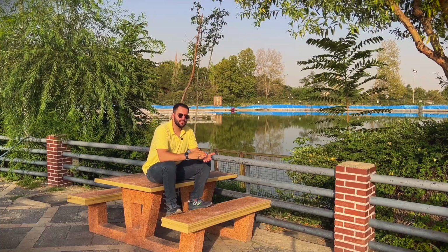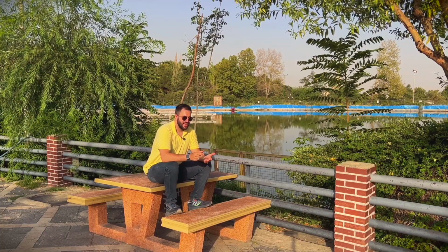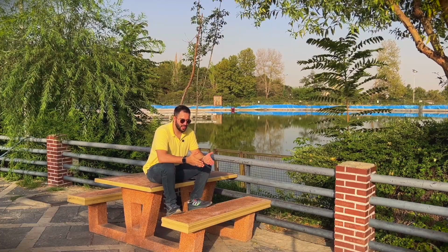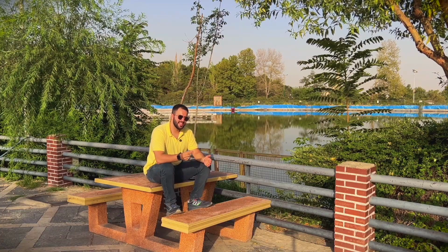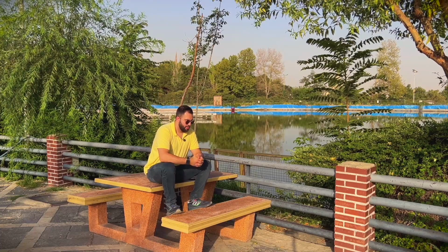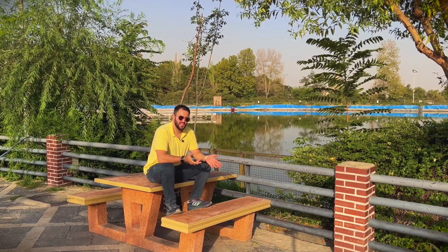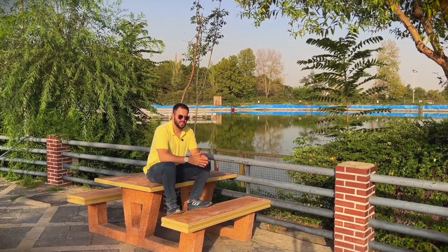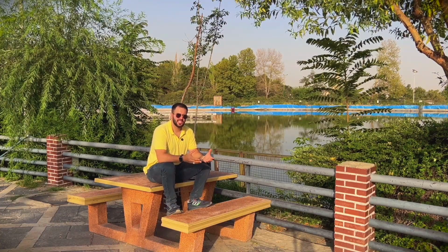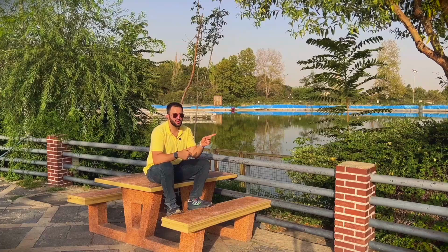So basically your camera sensor has a gate, and the amount of time that gate is opening and closing is the thing that we call shutter speed. That's an easy way of explaining it. If we want to take it to the professional level, shutter speed is the amount of time your camera's shutter is open, exposing the sensor to the light.